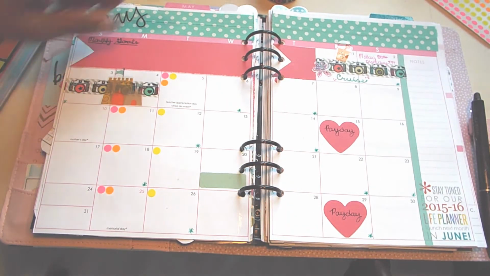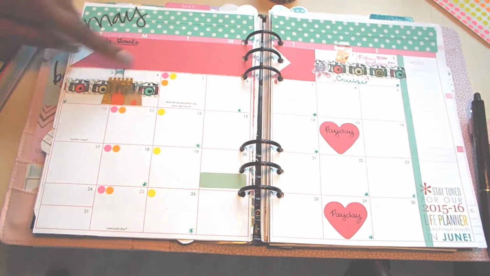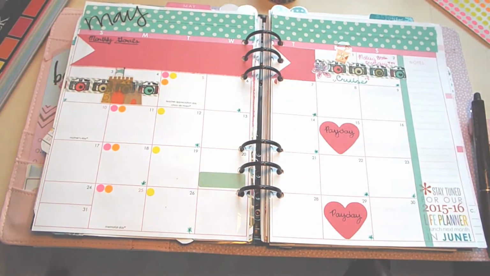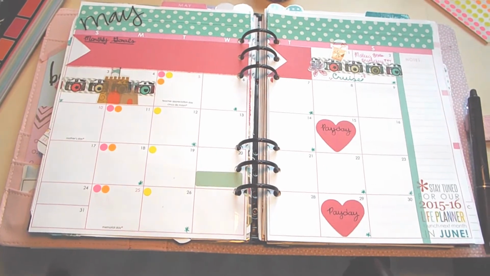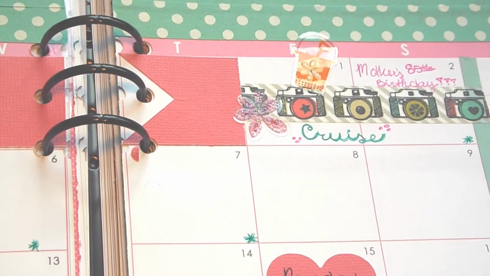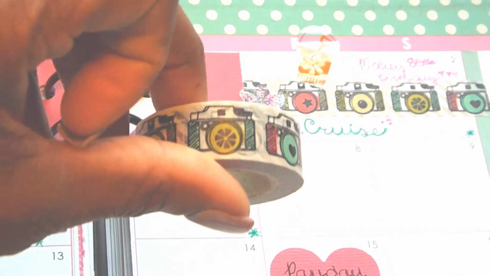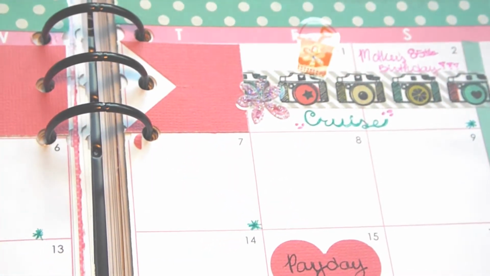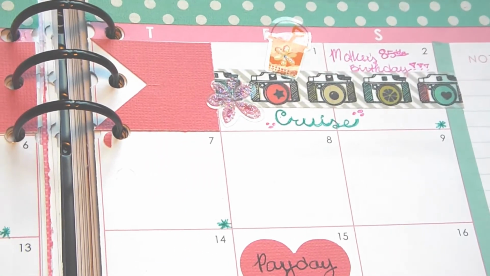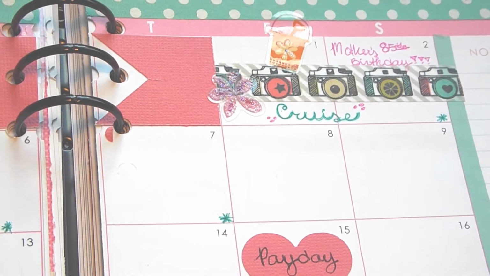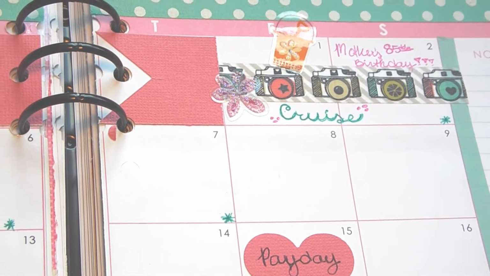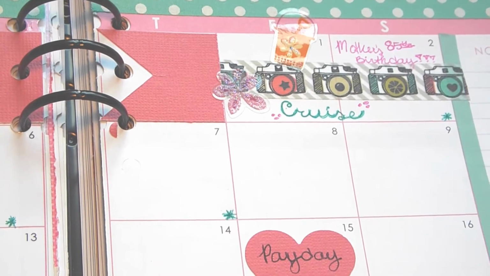So like I said, we're going on a cruise. So this first part of the month will be gone, so I did mark that out with washi. And I'll show you guys a little bit closer look at that. So that is the washi that I used. It's these cute little cameras, which I love. I've had this washi for a while and I haven't used it yet, so I was really excited to use it. And I figured, we'll be on a cruise, we'll be with family, so we're going to be taking a lot of pictures, so it makes sense, right? That's what I thought anyway.